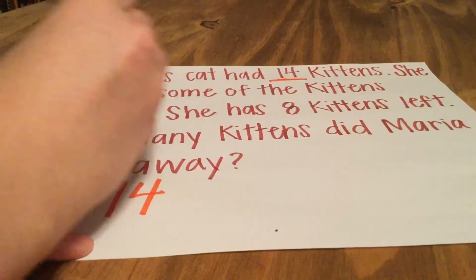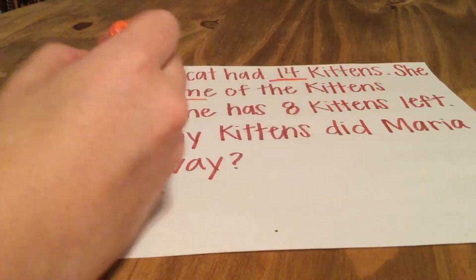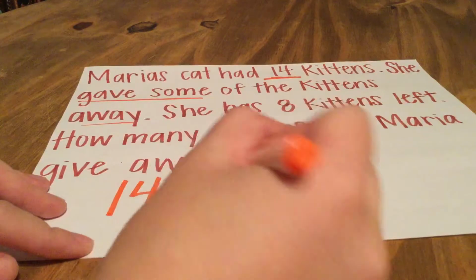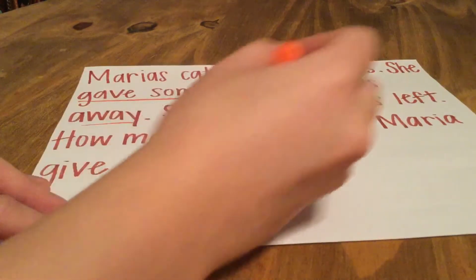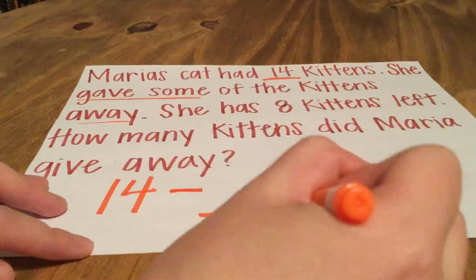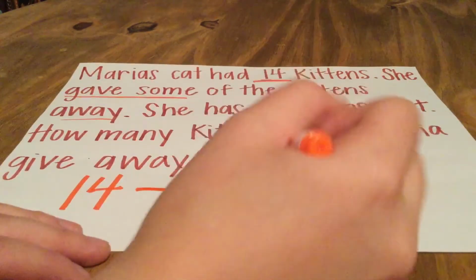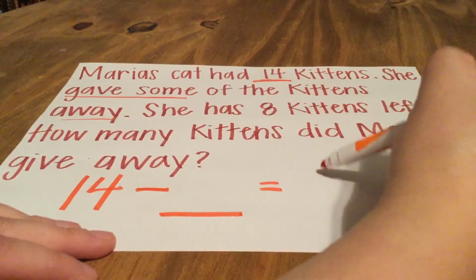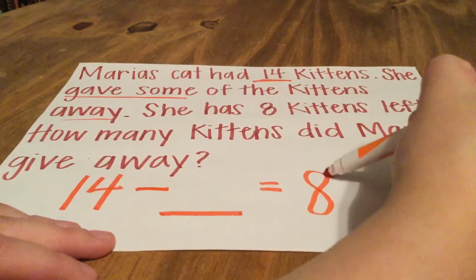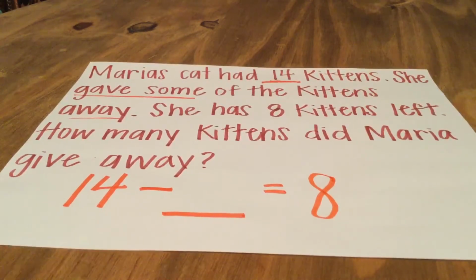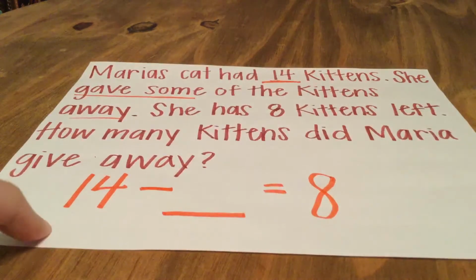And whenever you give something away, you're going to be subtracting. And 14 is less than 8, which also tells us that we are going to subtract. So 14 minus our question, our random amount of kittens that she gave away, gives us the 8 kittens that Maria has left. So first, we have our start amount of 14 kittens that Maria had.